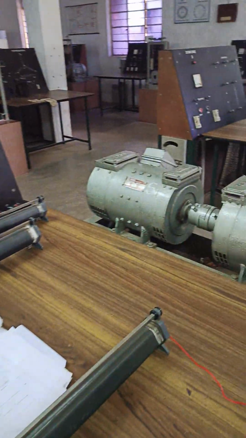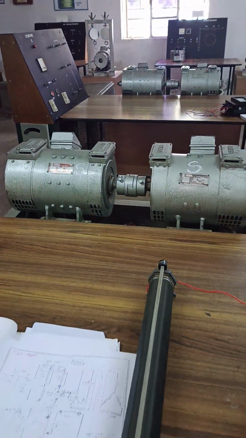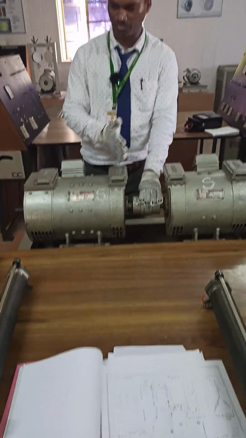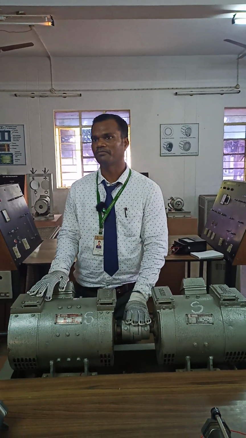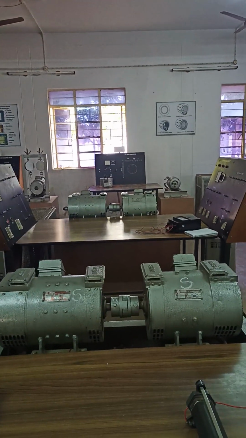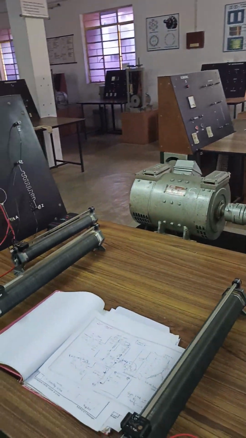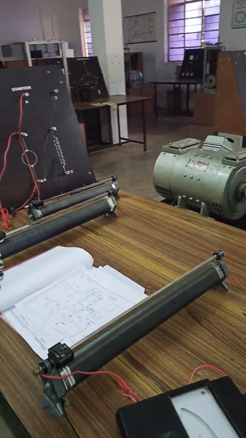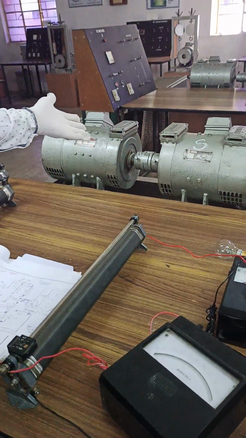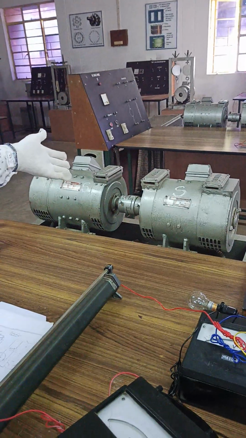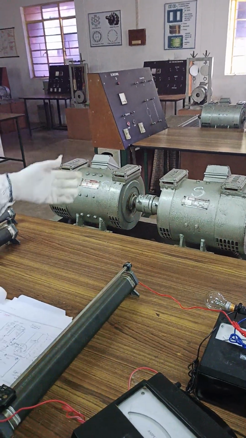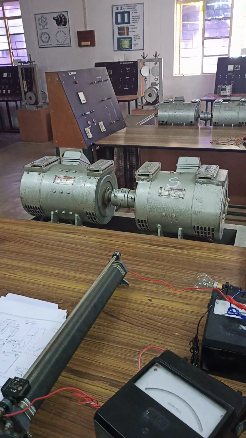So this is how we connected the prime mover part. Successfully we connected the connections for the prime mover part of a 3-phase alternator. Now coming to the next one. Now we need to connect the excitation. So here we have the rotor, and the rotor is nothing but made up of field winding. Now we have to excite the field winding. So coming to the connections.